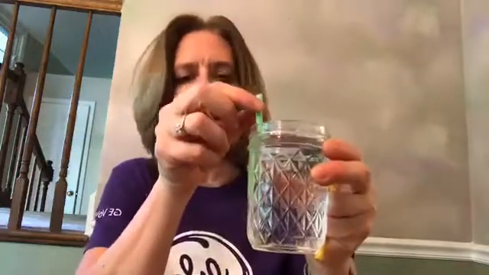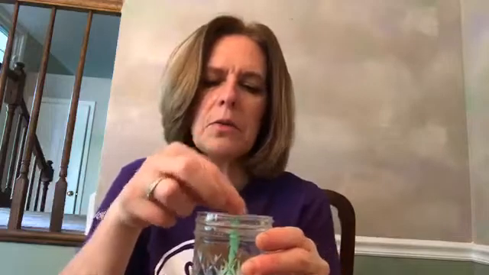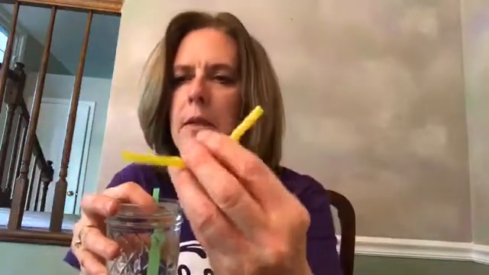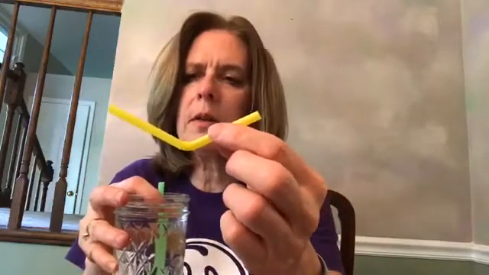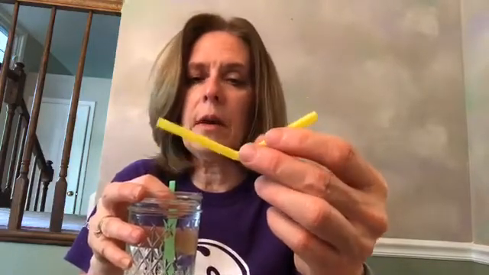I've got a cup of water here. It's pretty much full. I've got just a regular drinking straw, and I've cut it so that it's close to the water line here. And then I have another straw, and it's bent. You could probably try it without a bent straw, but these are the instructions that I found on the internet. It suggested a bent straw.